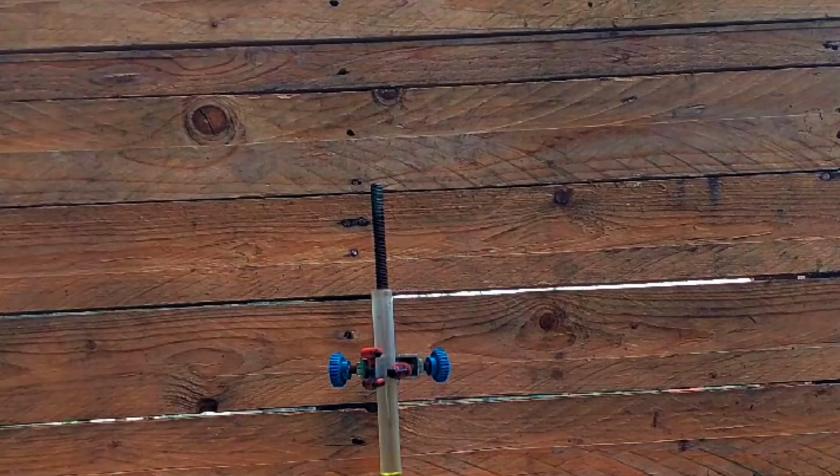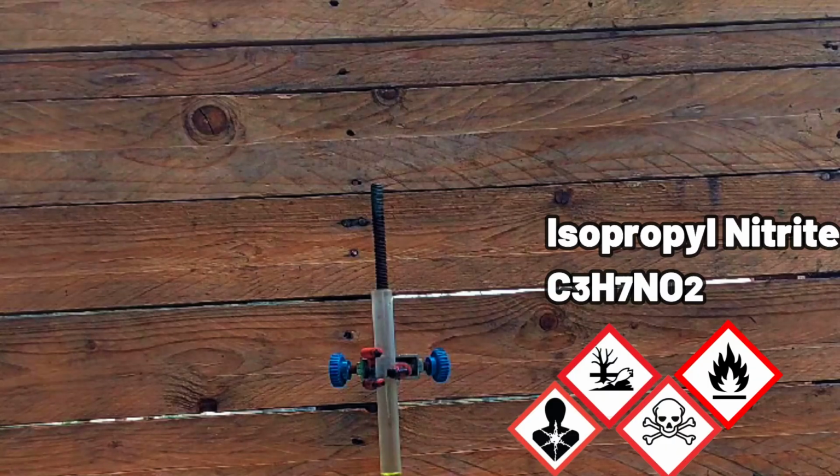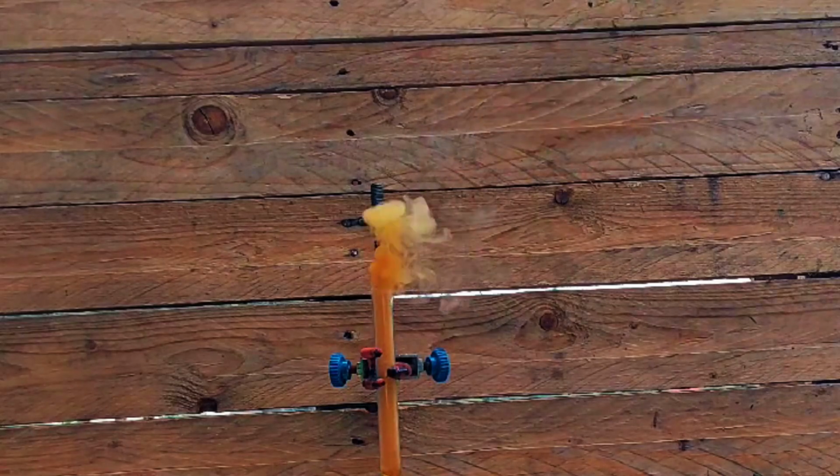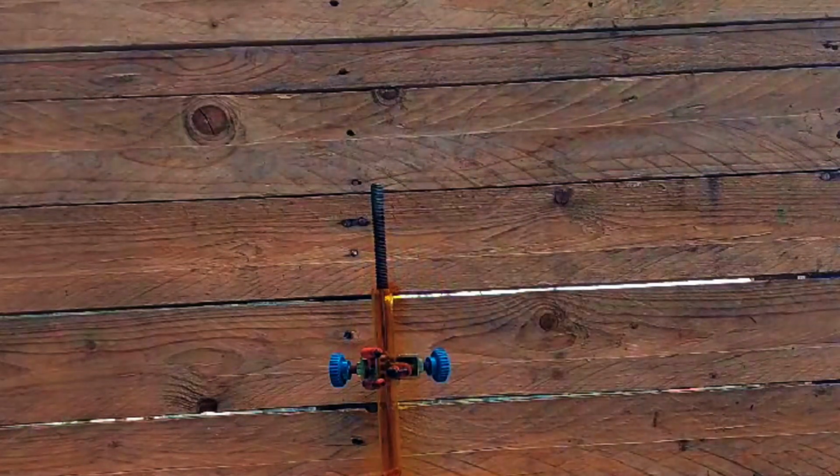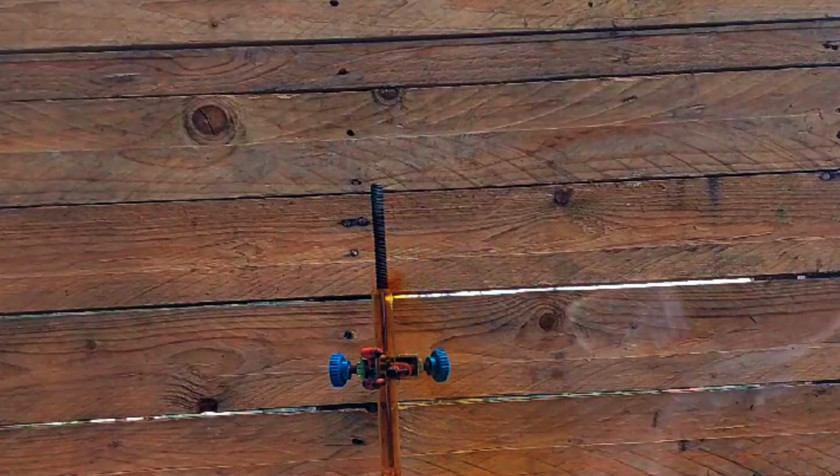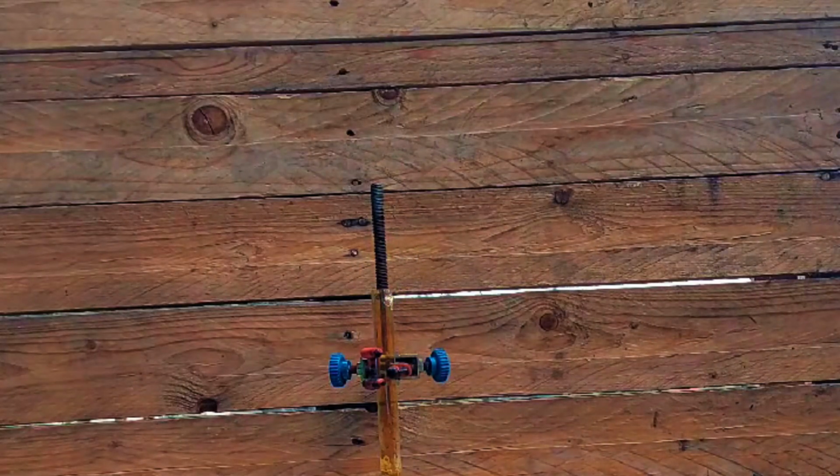And this is with some other nitrogen-rich organic compounds that I have around. The first one was with isopropyl nitrite. And lastly with 4-methylmorpholine.